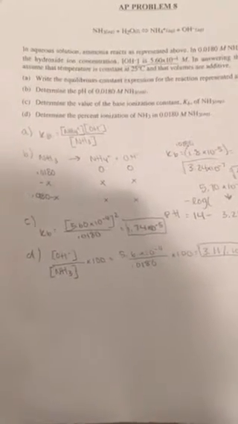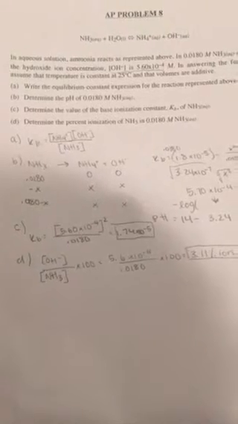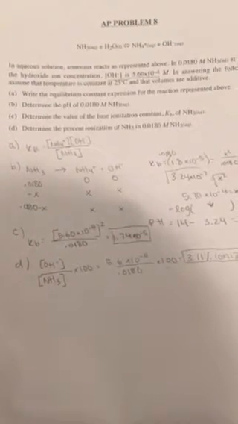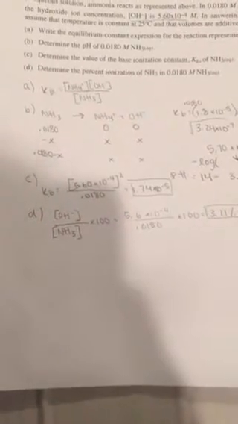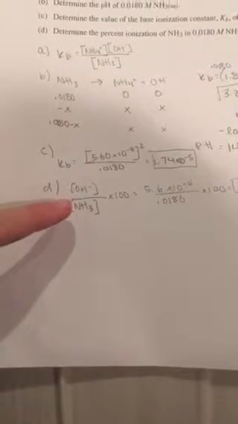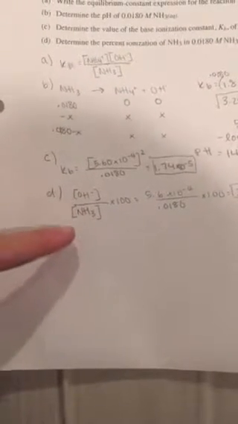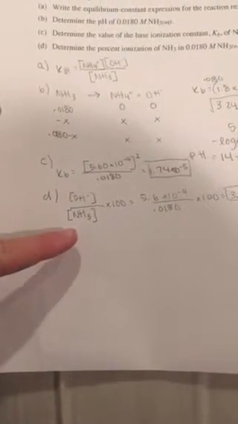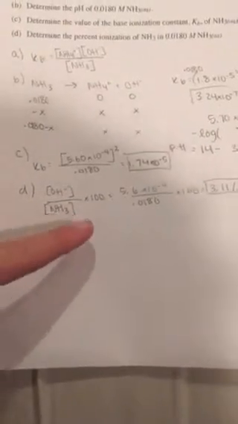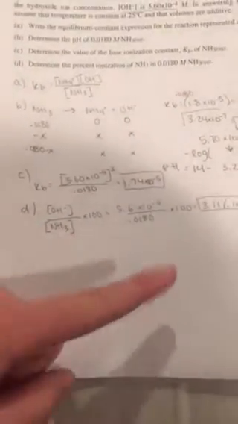Then part D, determine the percent ionization of NH3 in 0.018 molar NH3. So for the percent ionization, you're going to do the concentration of the one being ionized over the initial concentration. Then you're going to times it by 100 to get a percent.